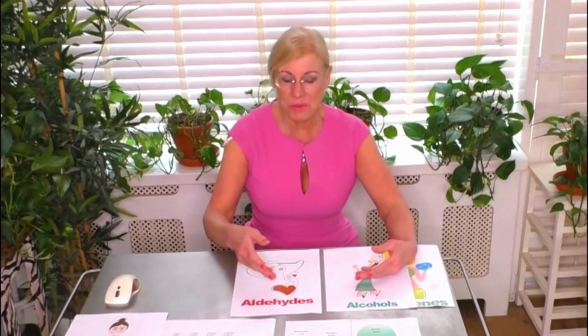So this is aldehydes. So what does this picture tell you? It shows you a beautiful woman who's made up. She's probably wearing a heavy perfume, a little bit bitchy perhaps, but beautiful. So aldehydes are the most aromatic compounds within an essential oil.